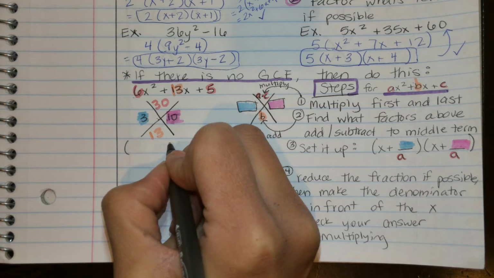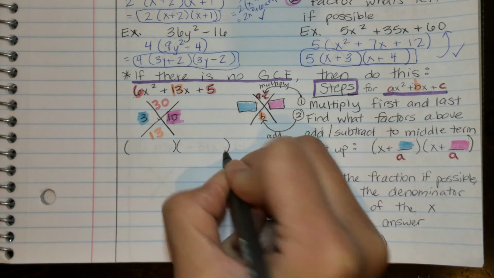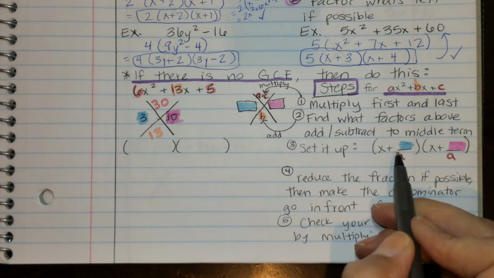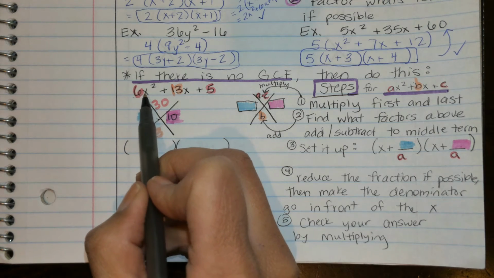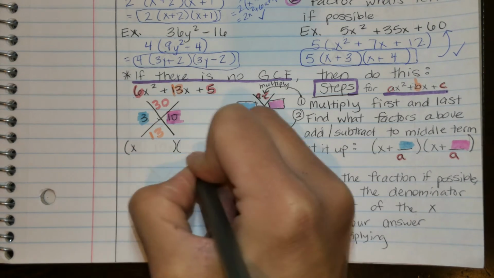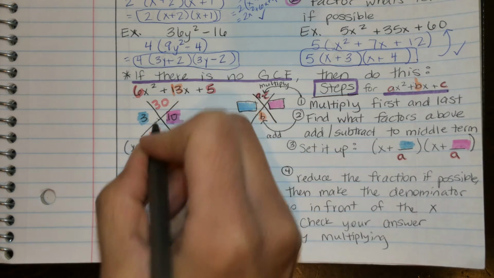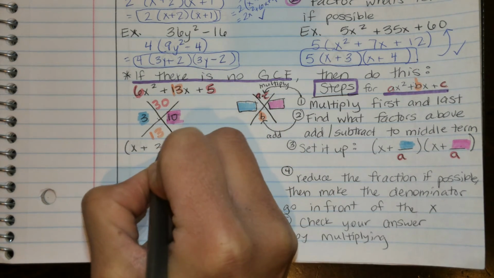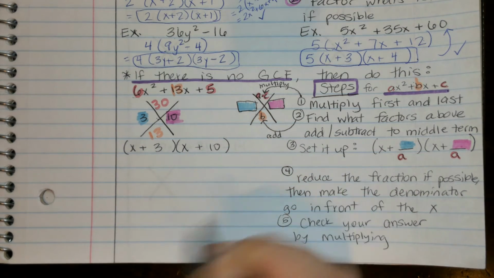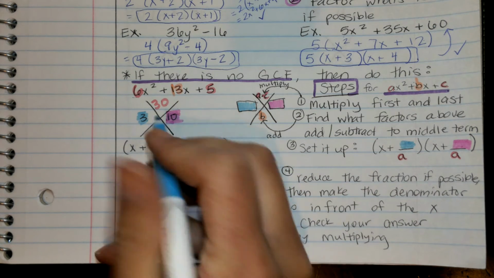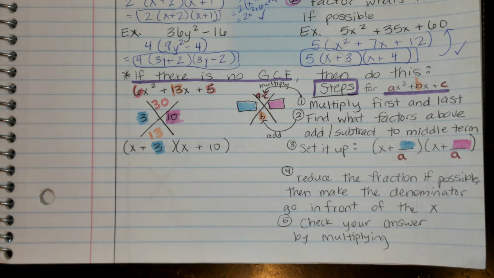So I'm going to put my 2 parentheses, and it's X. Let me make sure that's the right letter here. Yeah, this one does have an X. Start by just putting X like there, and then it's both positives, plus 3 and plus 10. And again, I want to stick with coloring them so you guys can see where everything comes from.